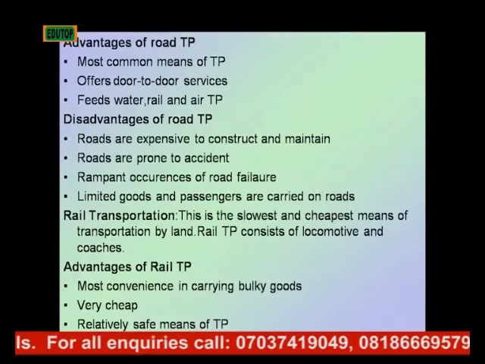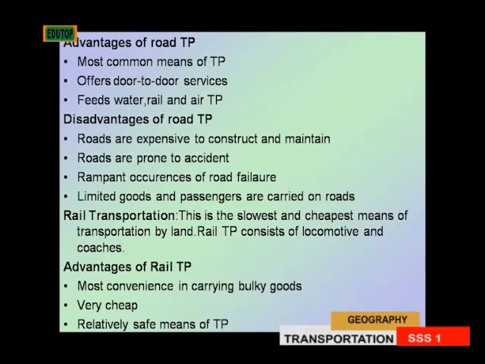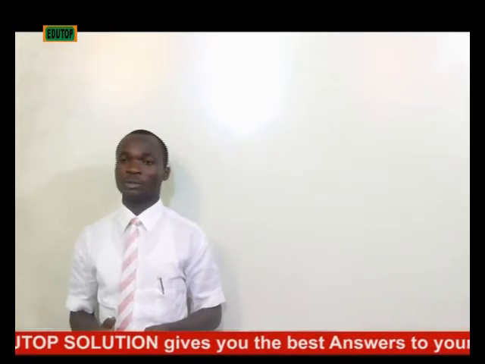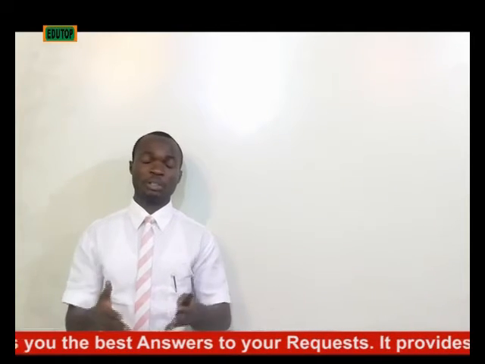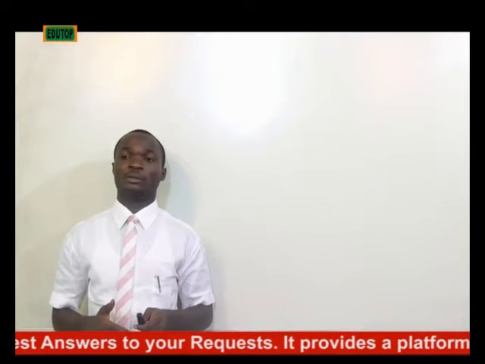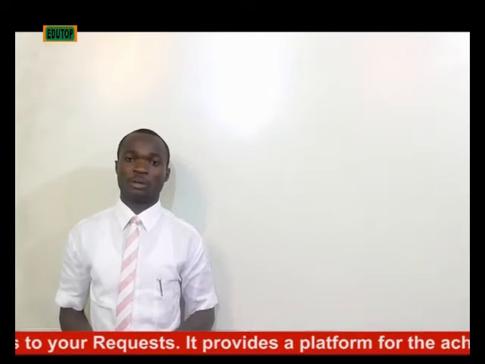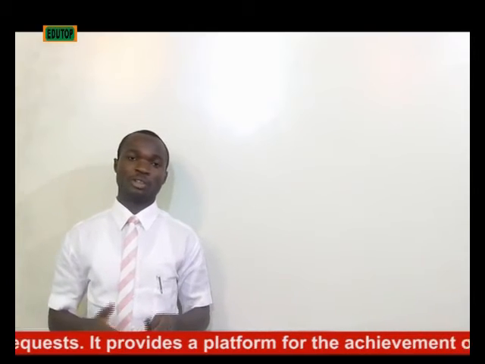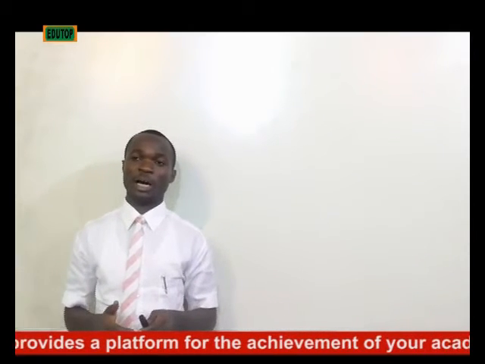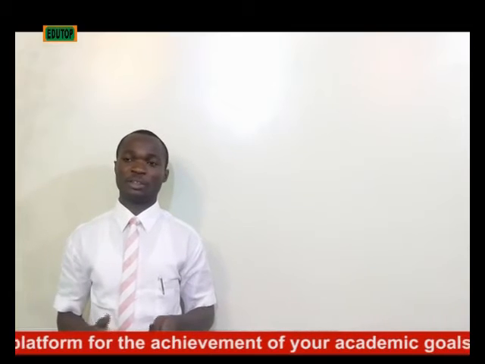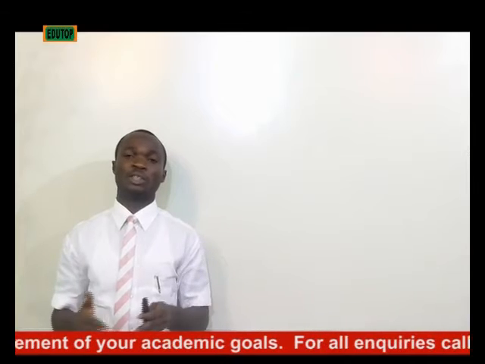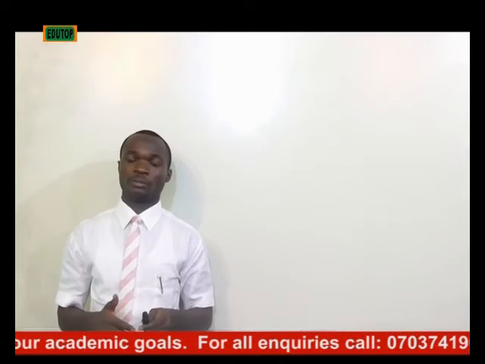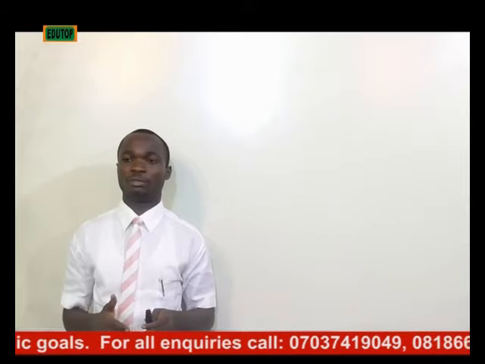And it also fits other means of transportation like rail and air. Before you get to the airport, you must be transported by road to the airport, or you must be transported also by road to the rail station. That's the advantage it has. Now let's consider its disadvantages. What disadvantage or disadvantages does transportation by road have? 1.